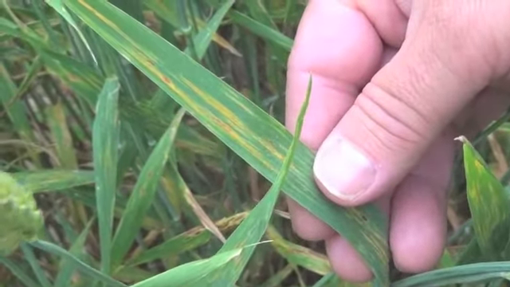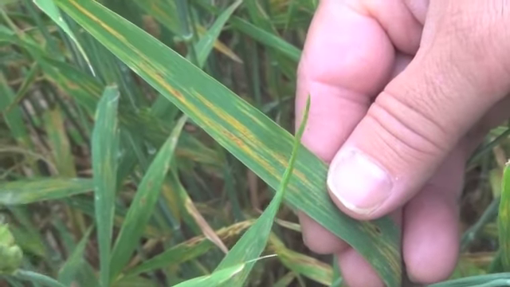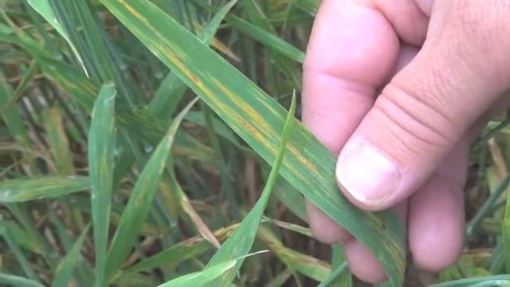A variety that's performing well today may not necessarily be the case in a year or two as new races of stripe rust or leaf rust develop. So over time, that resistance may fail. Keep that in mind when you're doing your pre-harvest scouting this year.